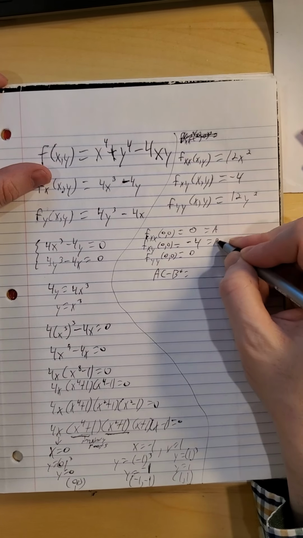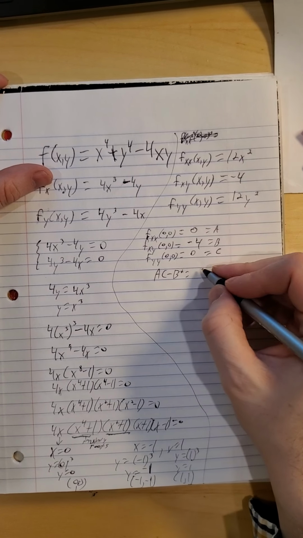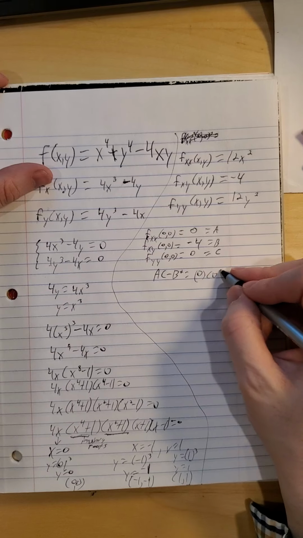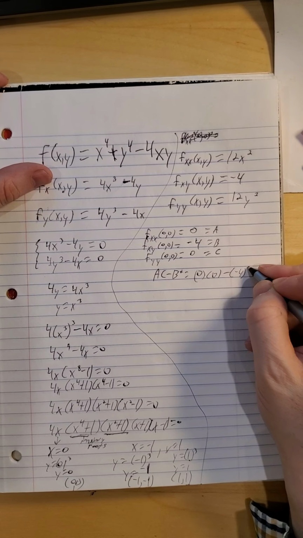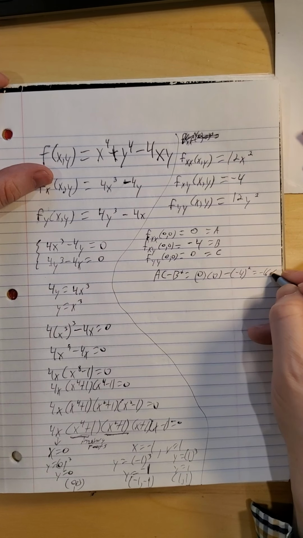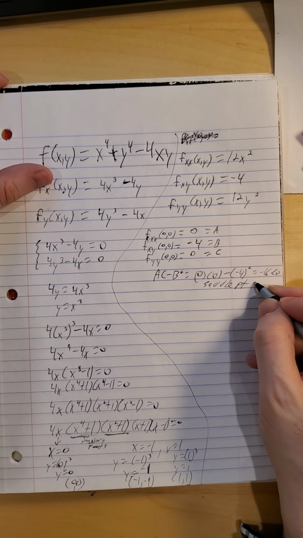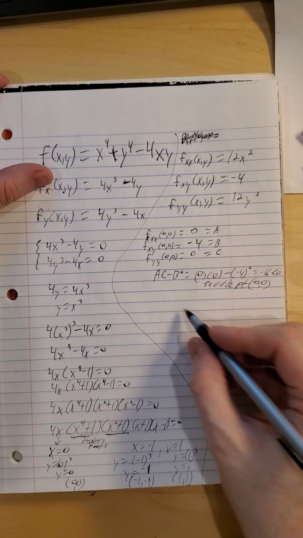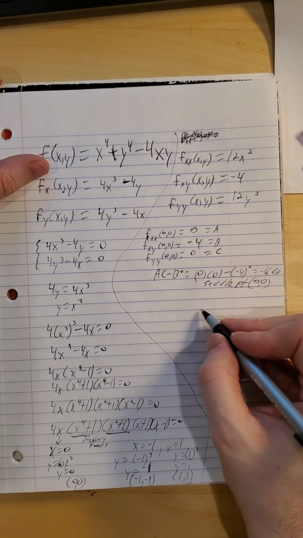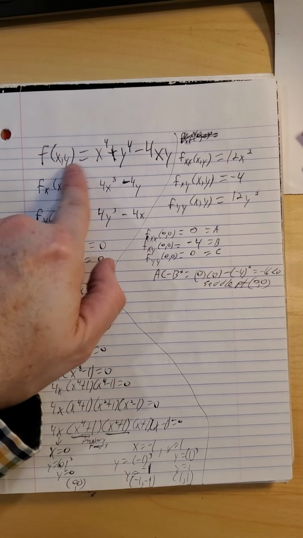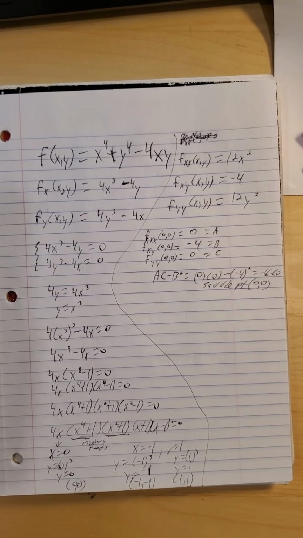There's our Alpha, Bravo, and our Charlie. 0 times 0 minus -4 squared is -16, less than 0, so a saddle point at 0, 0. If you wanted the z value as well, just plug it into the original.